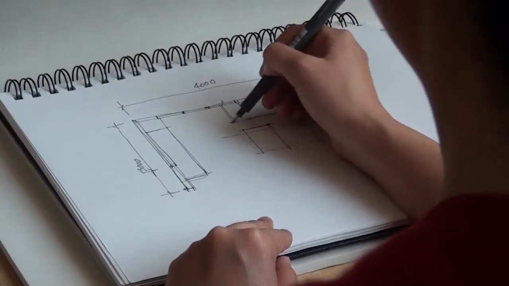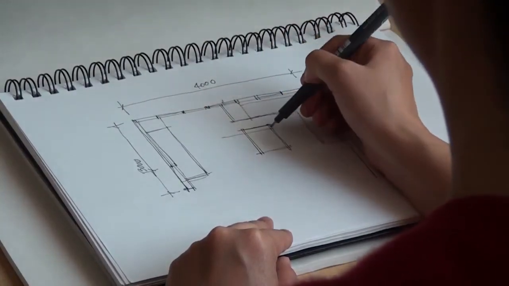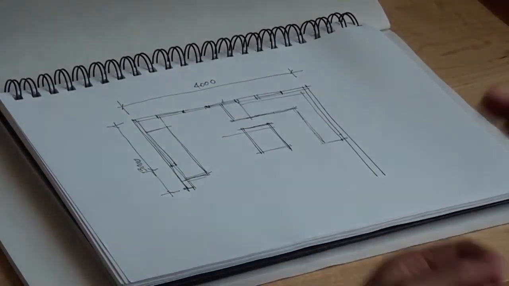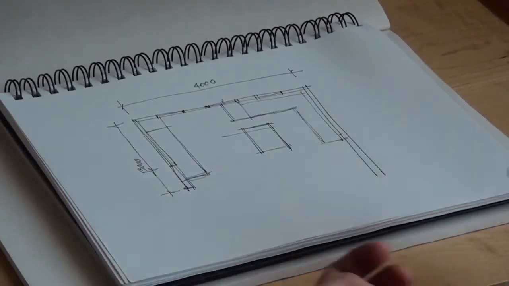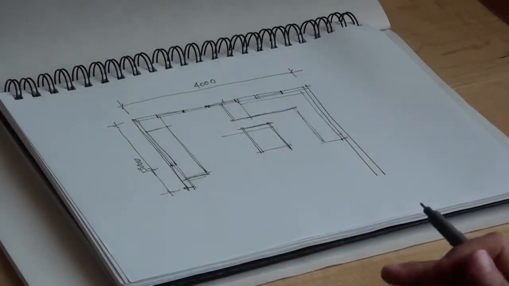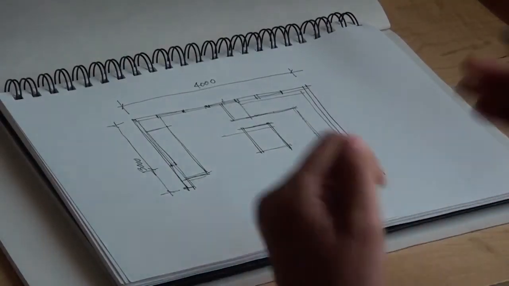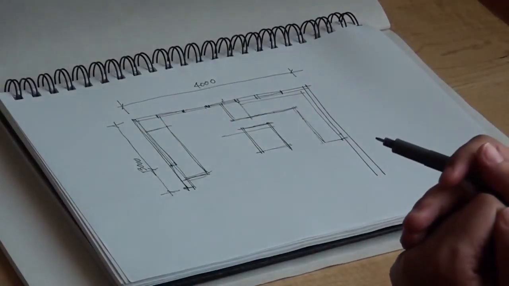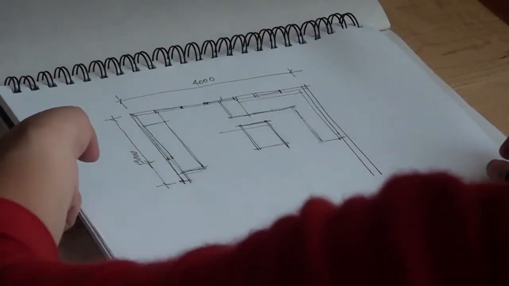I may want the sofa to be extended. Maybe this could be a real space or some kind of imaginary space. You can start with a simple layout, and then from there we will do our perspective.